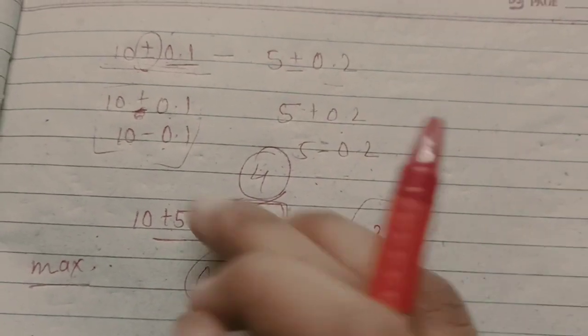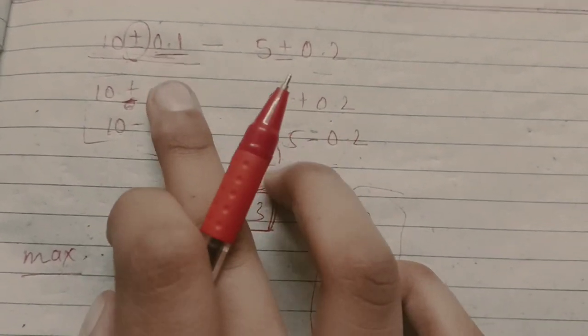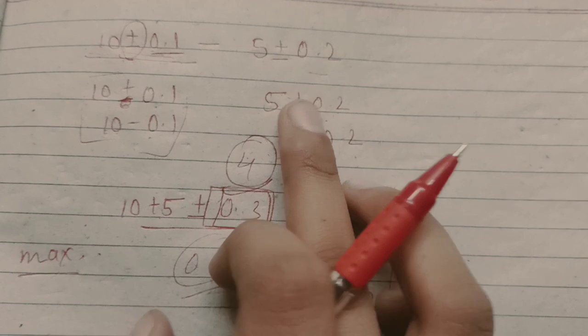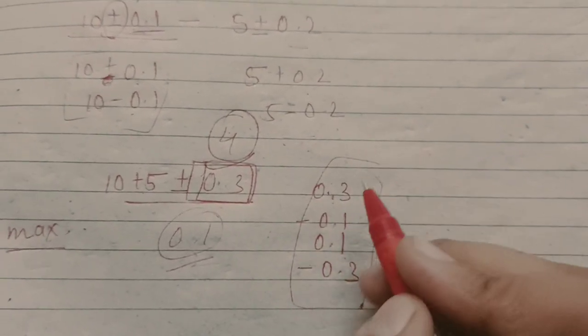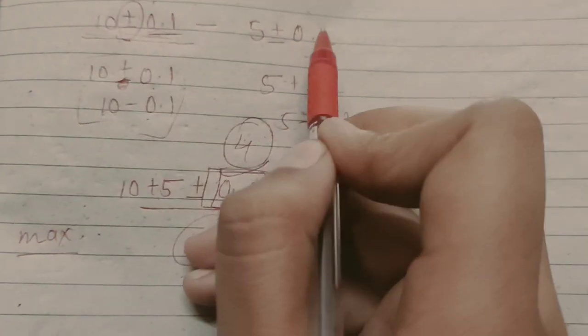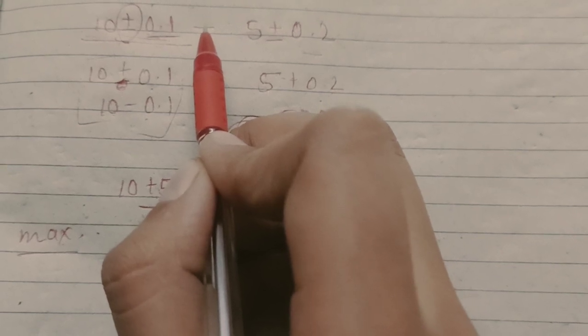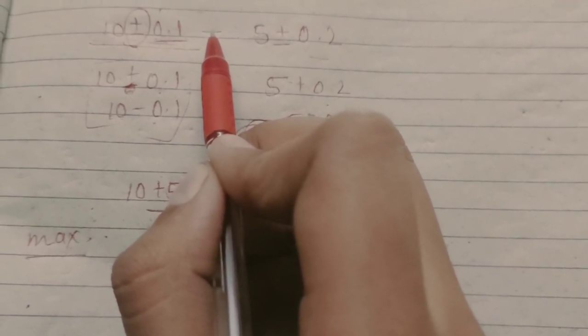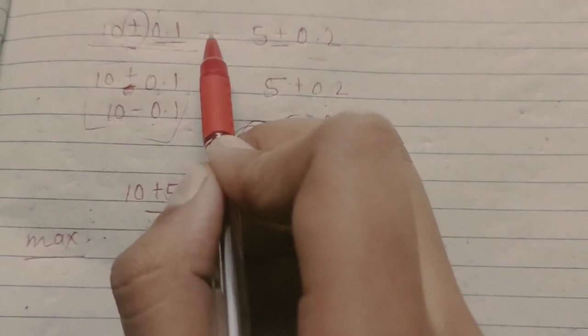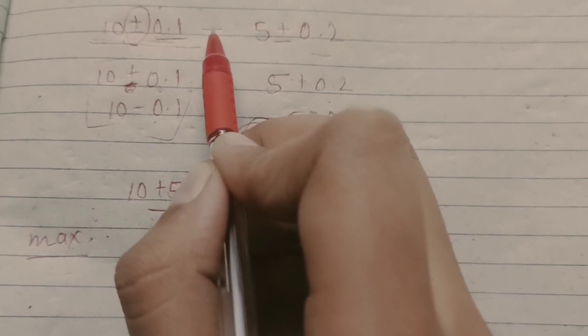Okay, so at the time of subtraction, when these two get subtracted, what happened? The same thing happens when these get subtracted: all get a chance with each other, and the maximum would be when these two get plus and this middle one gets minus. This gives the maximum, and we need to find the maximum one so that we can find the maximum permissible error.